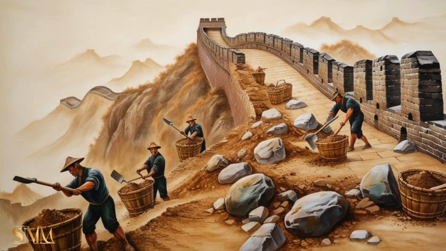The main technique was hangtu, or rammed earth. Layers of earth, gravel, and water were compacted between wooden frames until creating walls as solid as concrete. In some sections they used a mixture that included glutinous rice, which acted as natural cement and gave the structure extraordinary resistance. Workers used basic tools: wooden shovels, bamboo baskets, stone rammers. All work was done by hand.